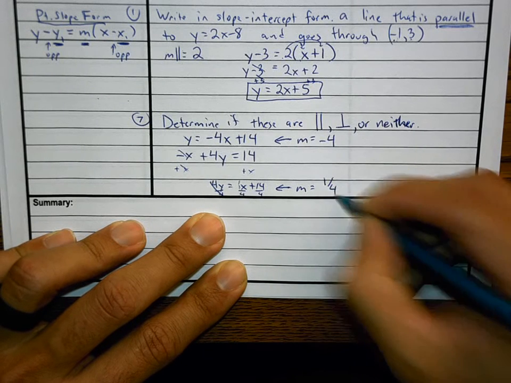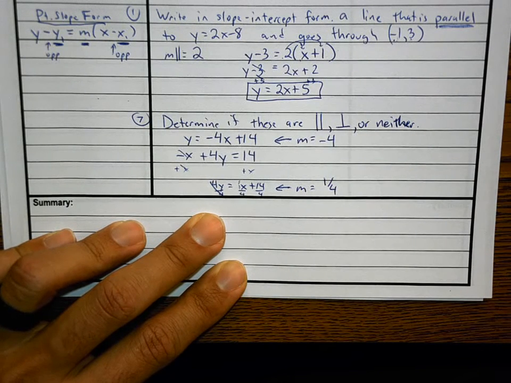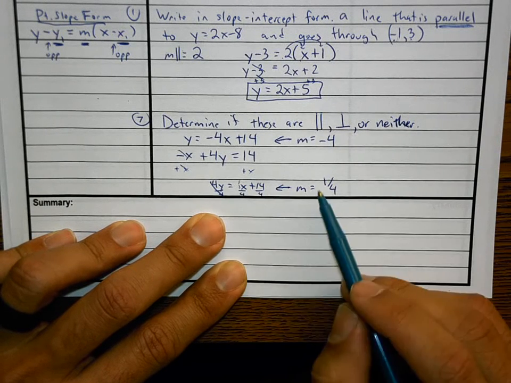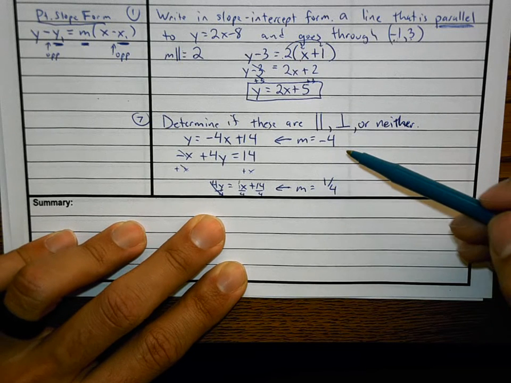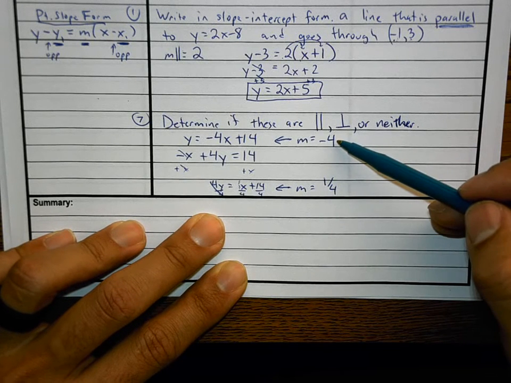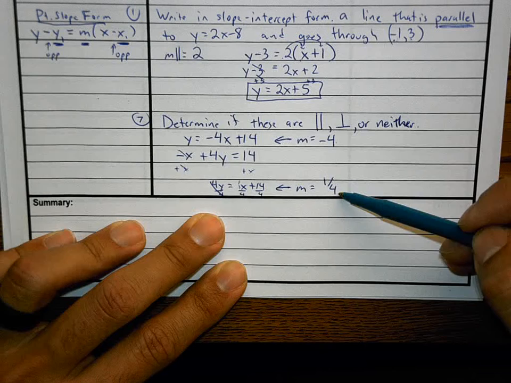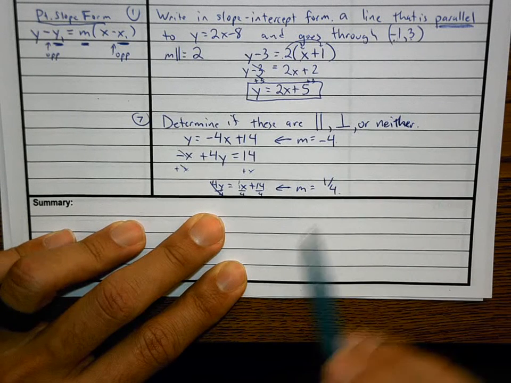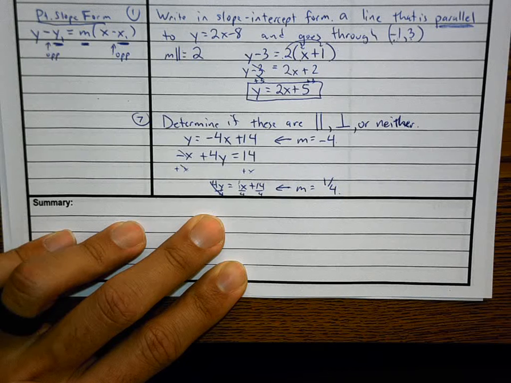The x is not part of the slope. That's a variable. I want the numbers. 1 over 4. Now when you look at negative 4 for the top equation and 1 over 4 for the bottom equation, are they parallel? Are they perpendicular? Or is it neither? Perpendicular.